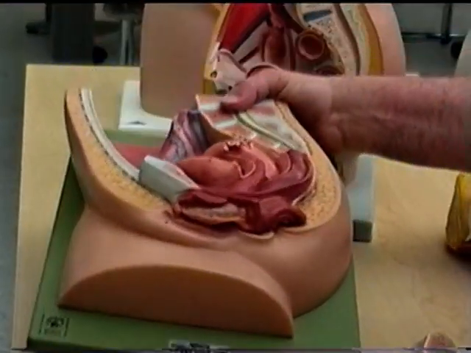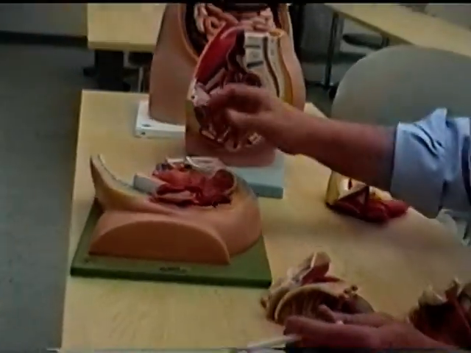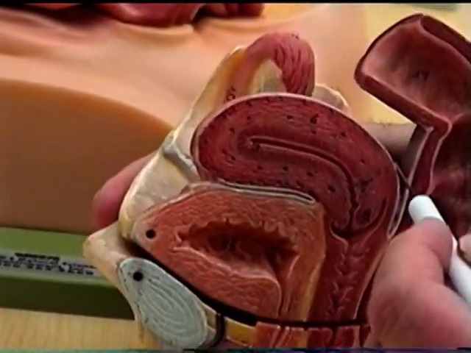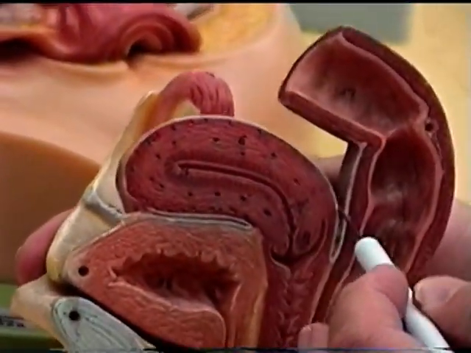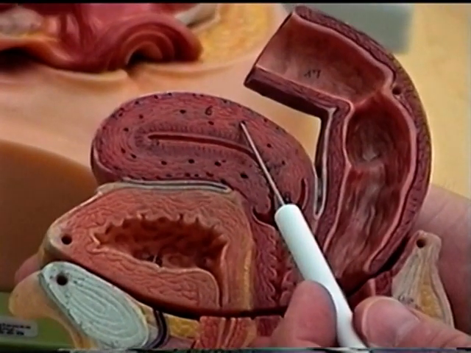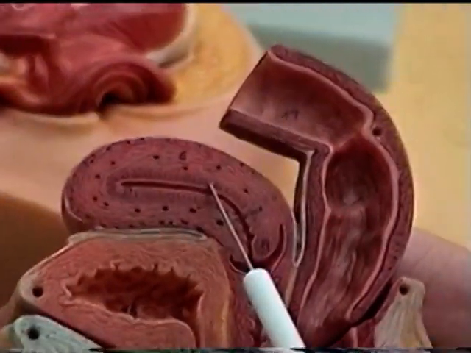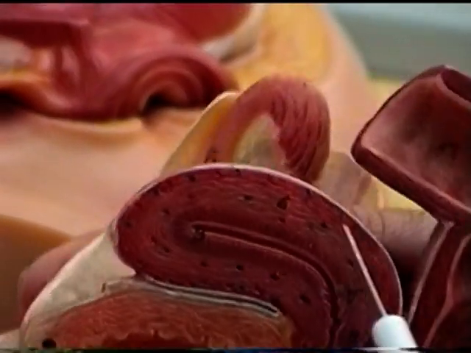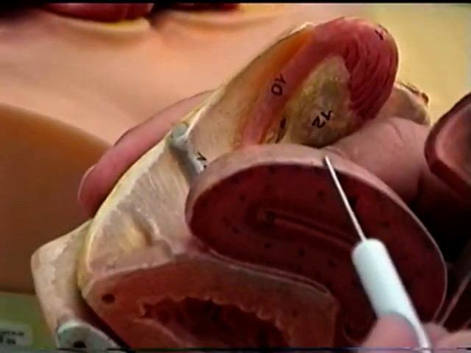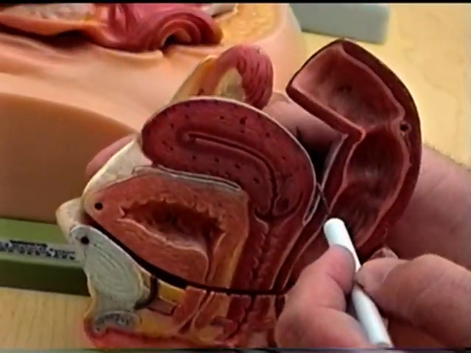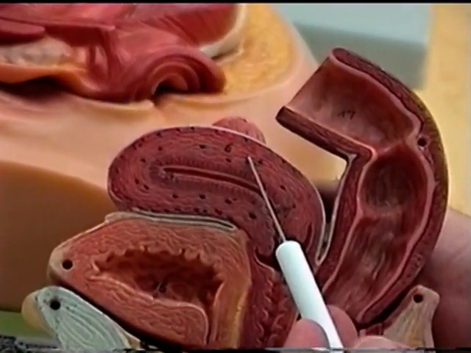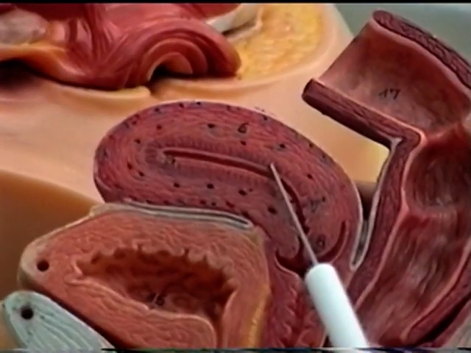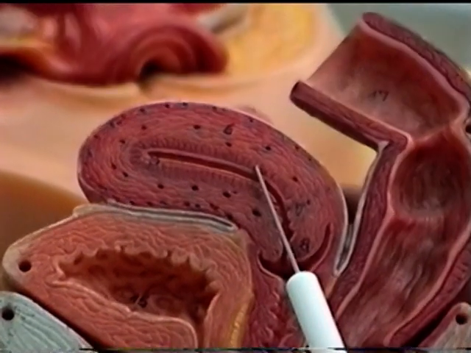Now, if we cut the uterus open, what we're going to see is that it's got a pattern similar to the heart. It's covered by material on the outside, it's got a muscular mass, and then it's got a lining to the inside. So we can call the outside material of the uterus the perimetrium, the muscular wall of the uterus the myometrium, and the internal lining of the uterus the endometrium.